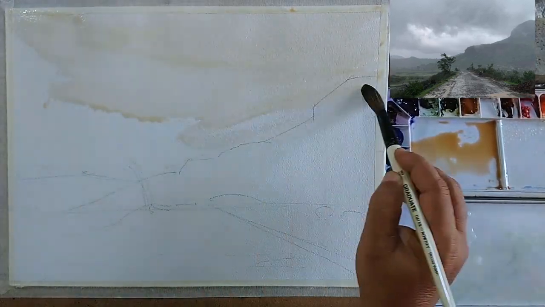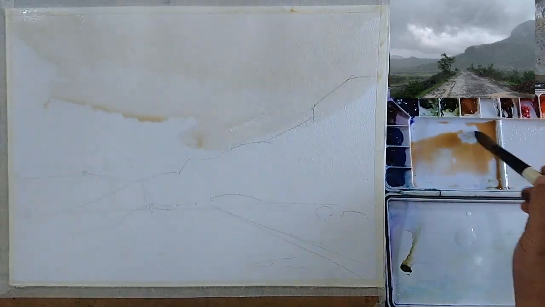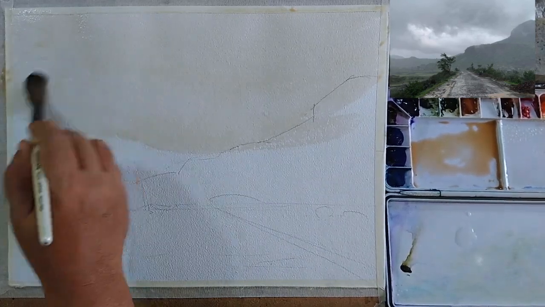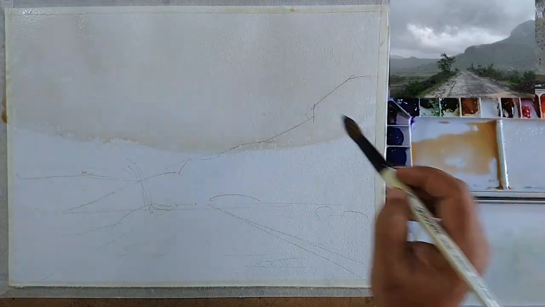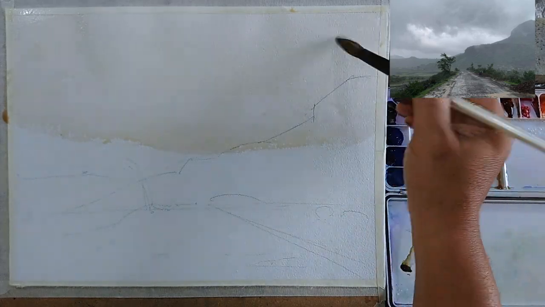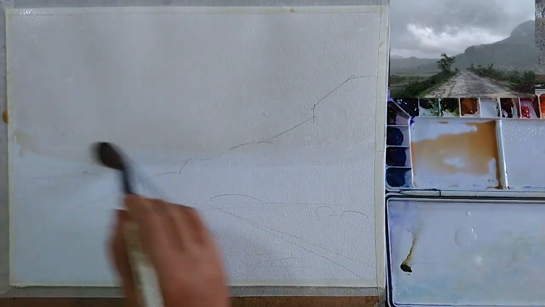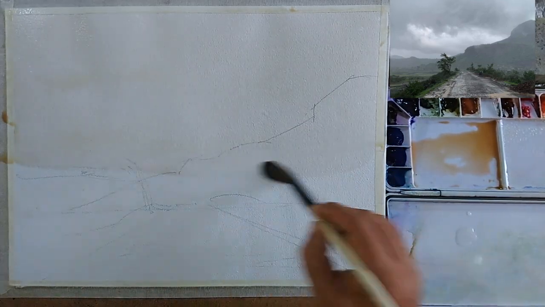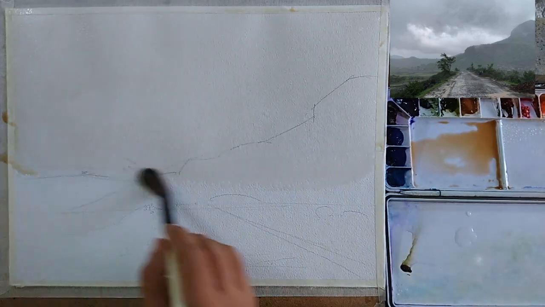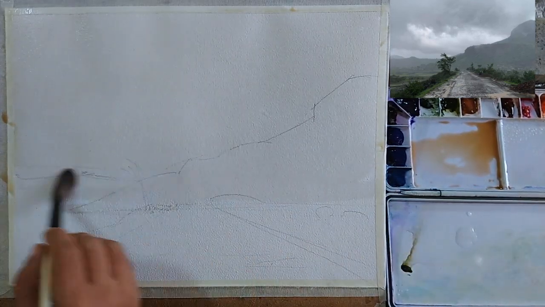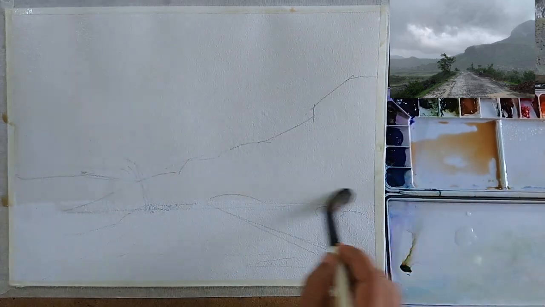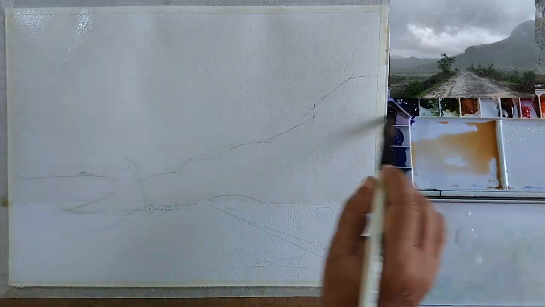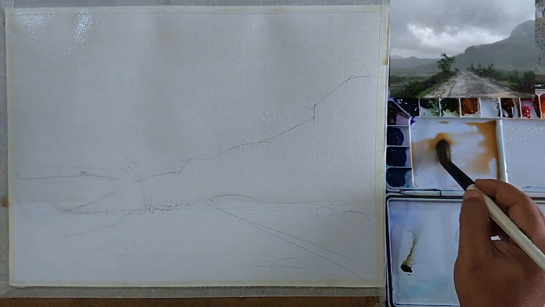What I am using is a quarter sheet paper, and this is Indian handmade paper. Quarter sheet means 15 inches wide and 11 inches high. That is the kind of standard. I am very quickly washing, and I am not worried about being very watery, because I want a lot of wet on wet to happen. So I am just ensuring that it is adequately wet.